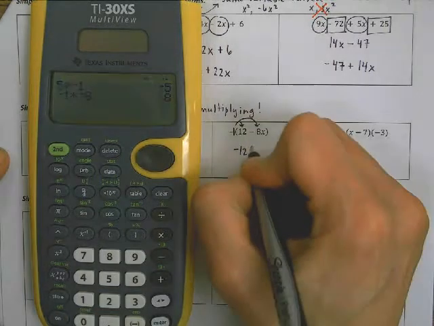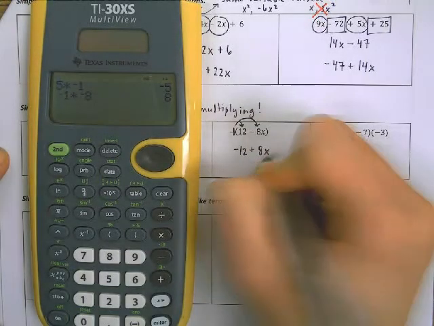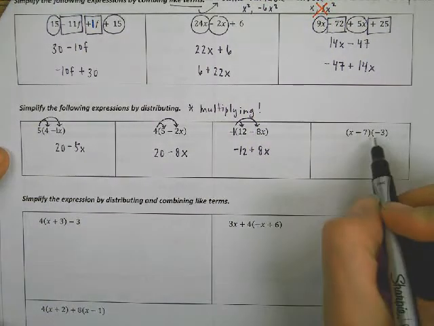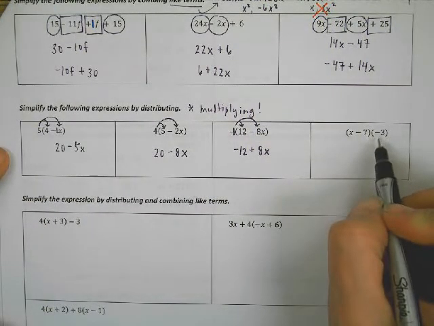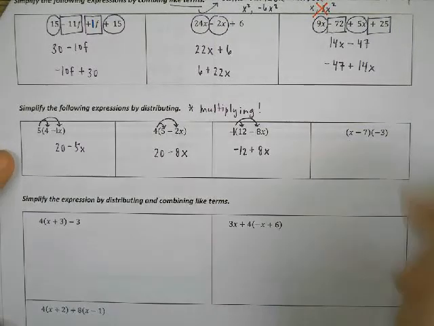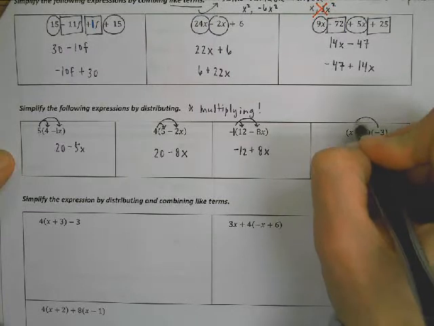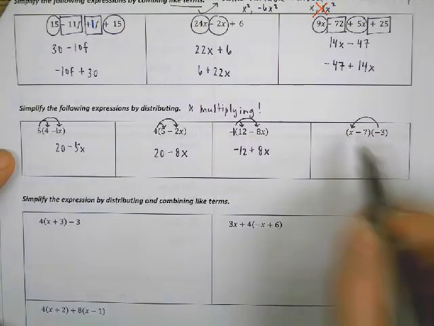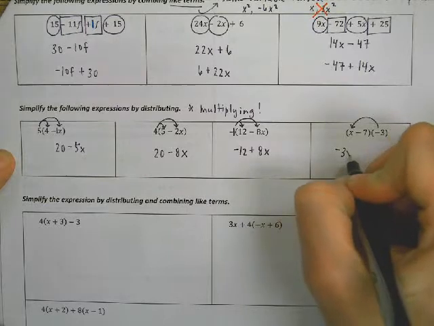Okay, for the last one, this one looks a little different because my constant now is on the right side instead of the left. But we still do the same thing. We're going to take that constant times the first term. So negative 3 times a 1 is a negative 3x. And then a negative 3 times a negative 7 is going to give us a positive 21.